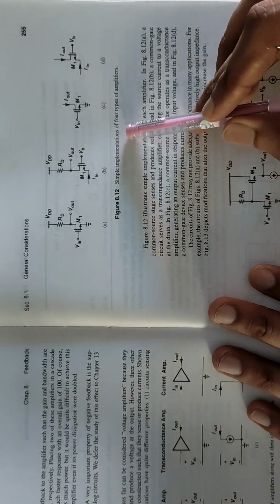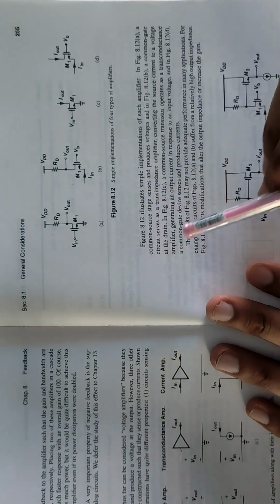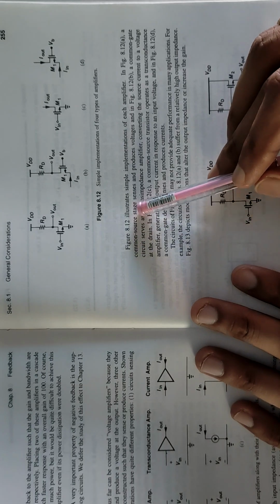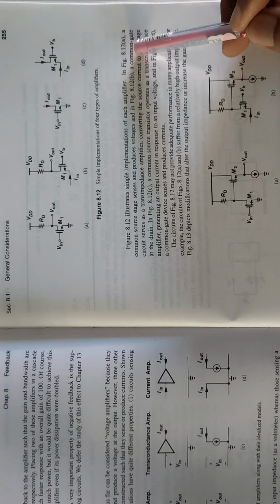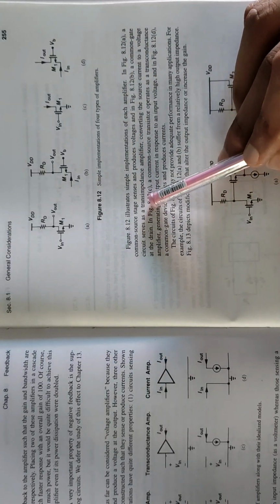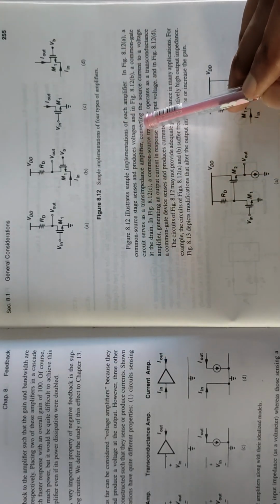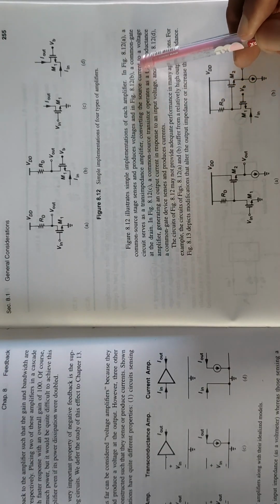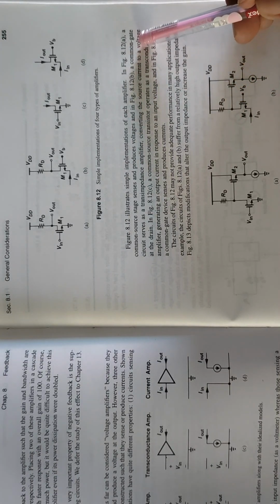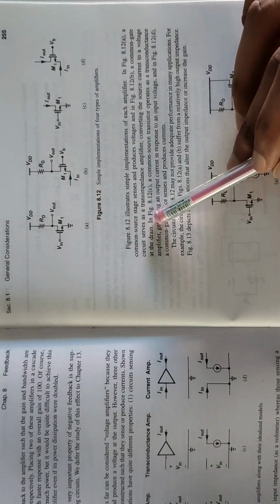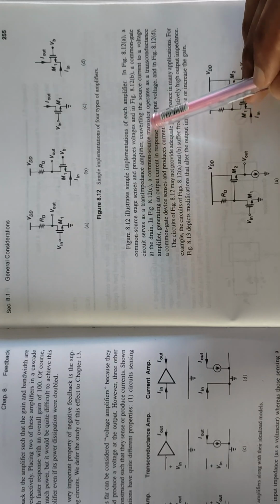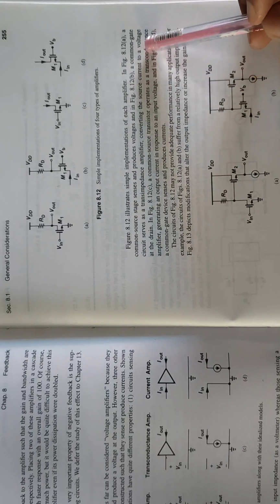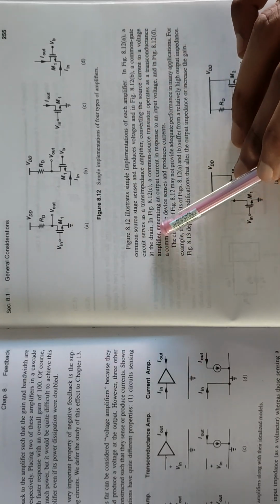Figure: simple implementations of the four types of amplifiers. The figure illustrates a simple implementation of each amplifier. In figure A, a common source stage senses and produces a voltage, and in figure B, a common gate circuit serves as a transimpedance amplifier, converting the source current to a voltage at the drain.